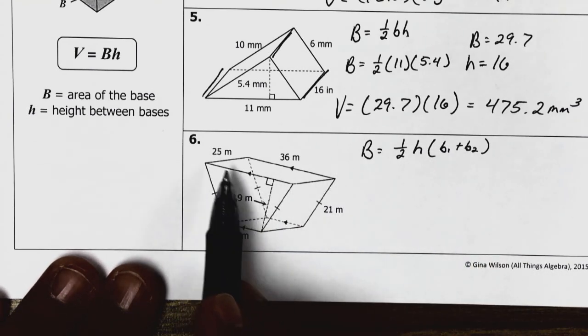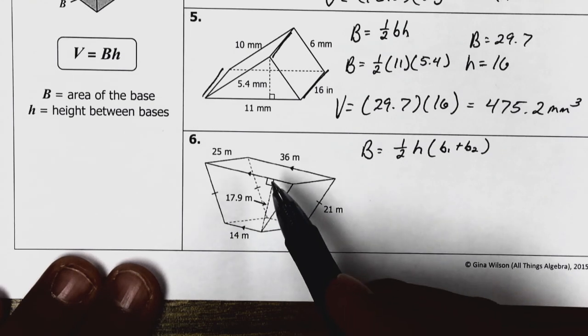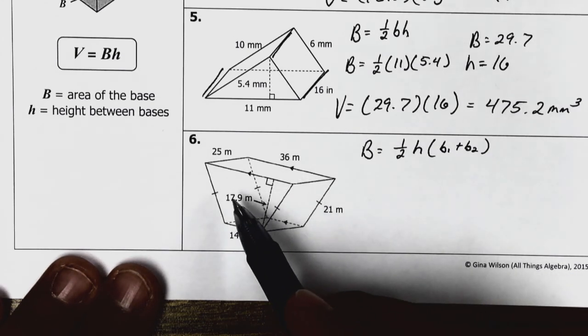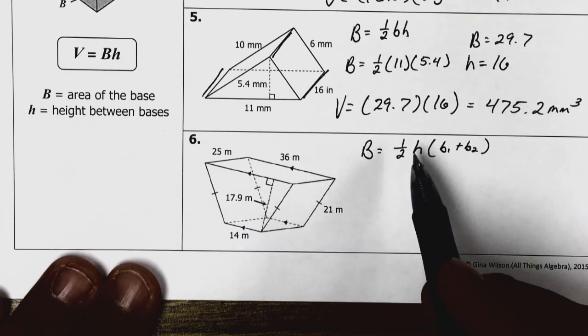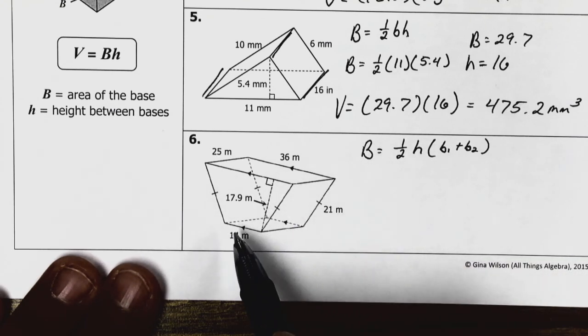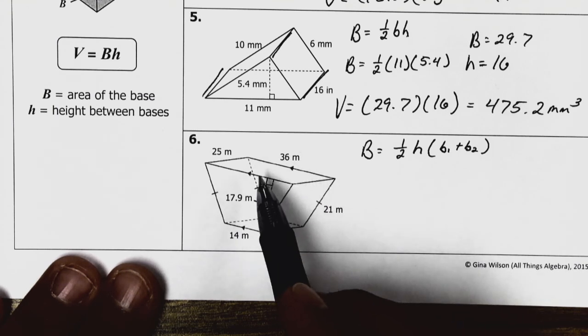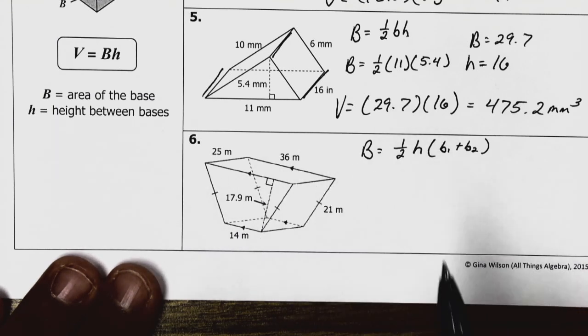So let's focus on the trapezoid. So the height of the trapezoid is always a right angle, which is this length right here. So the 17.9 is the H right here. And then the two bases that are connected by that line are the 14 and the 36. So yeah, this 36 is blank, but these two are the same, so this one's also 36.